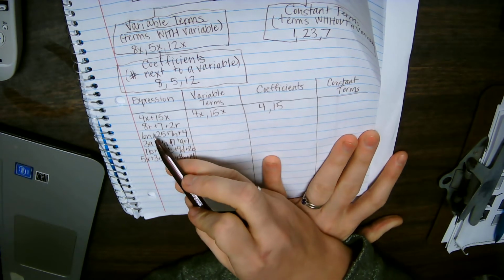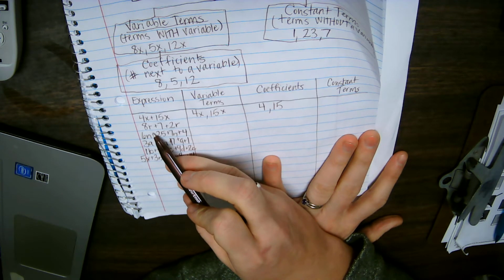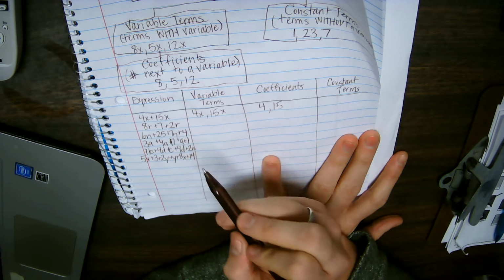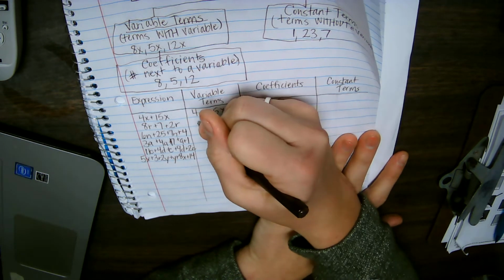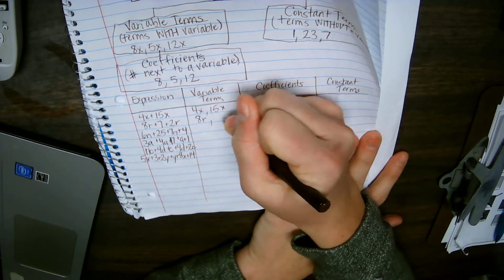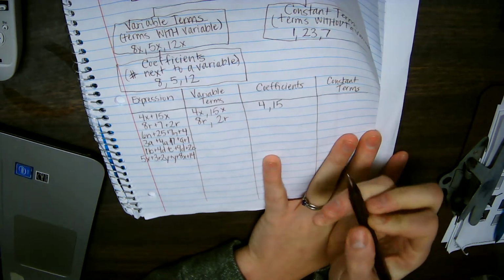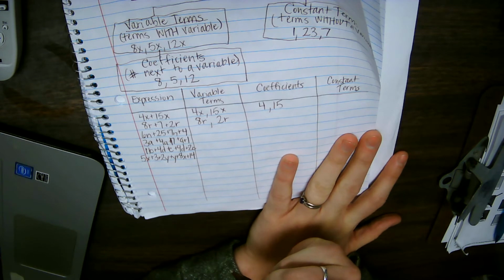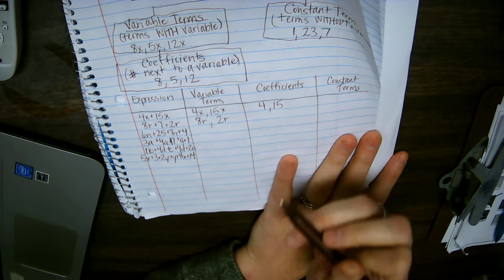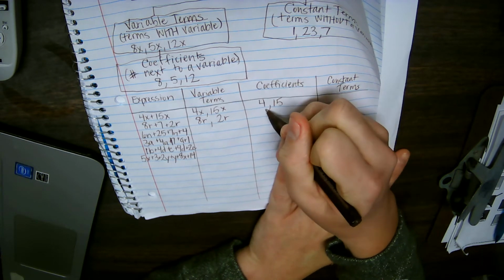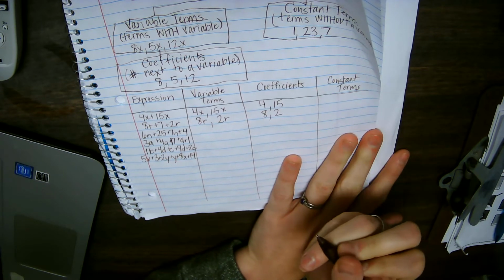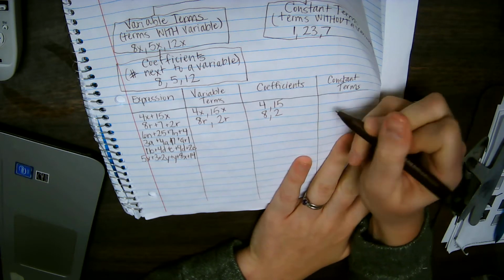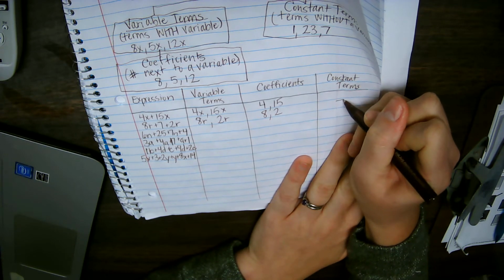Let's start with our next expression. 8r plus 7 plus 2r. So our variable terms are the terms with the variable. So we have 8r and 2r. Our coefficients are the number next to the variable. So go ahead and write those down. 8 and 2. And then our constant terms in this case are just 7.